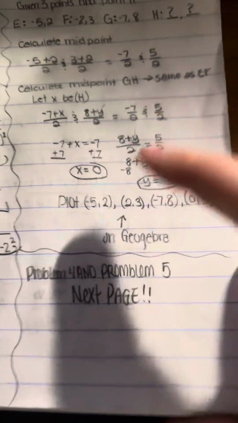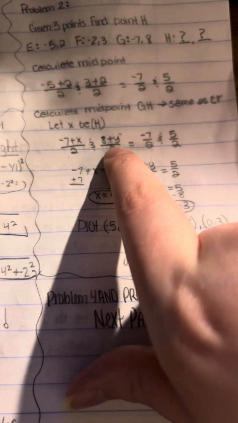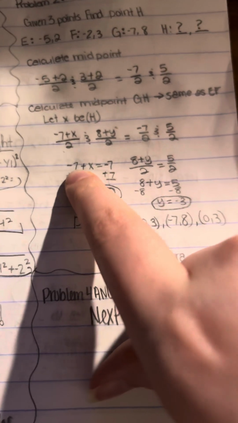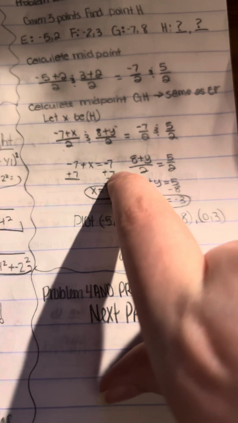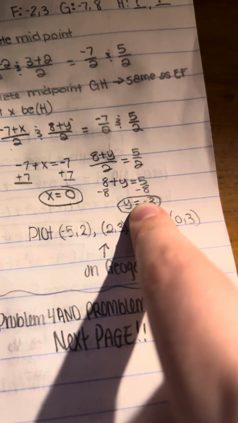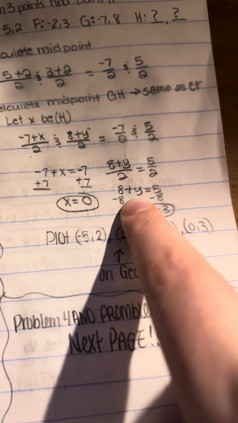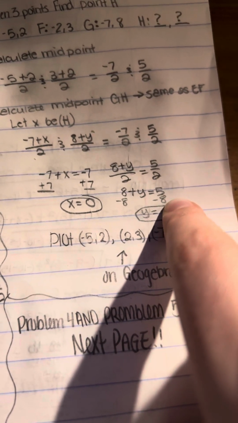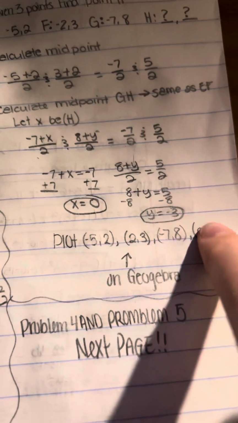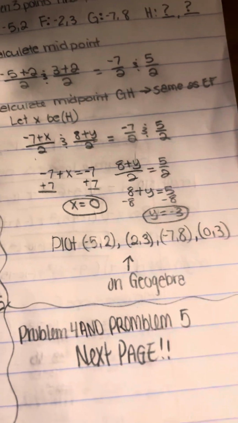So we do (-7 plus x) over 2 and (8 plus y) over 2 equals -7 over 2 and 5 over 2. So then you do -7 plus x equals -7. You get x equals 0. 8 plus y over 2 equals 5 over 2. You do 8 plus y equals 5. You subtract the 8 and you get y equals -3. So your 4 points are (-5, 2), (2, 3), (-7, 8), and (0, 3).